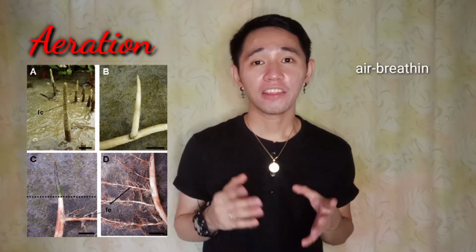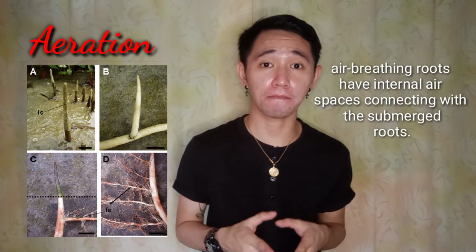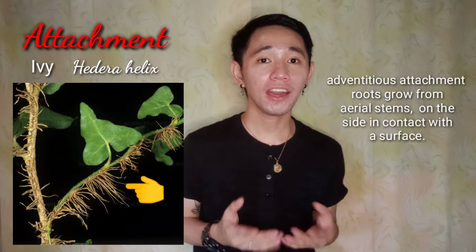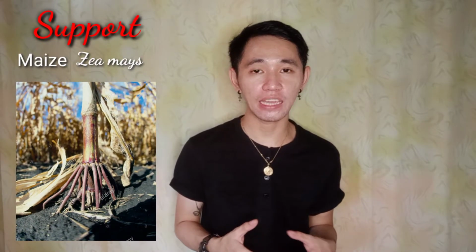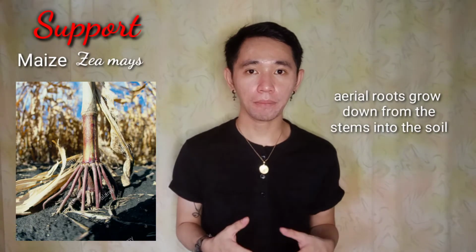The other function of the roots is aeration, which is found in the pneumatophores of the mangroves. The air-breathing root has air space which is connected with the submerged root. The second is for attachment. An example here is the ivy or Hedera helix. The adventitious attachment roots grow from the stem on the side in contact with a surface. Third is to support. An example here is the prop root of the maize. The aerial root grows down from the stem into the soil.